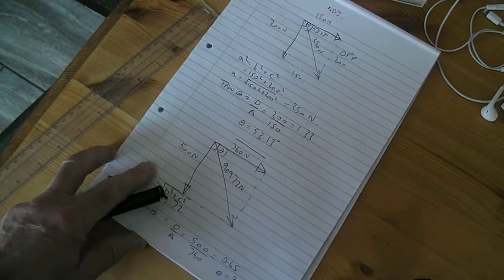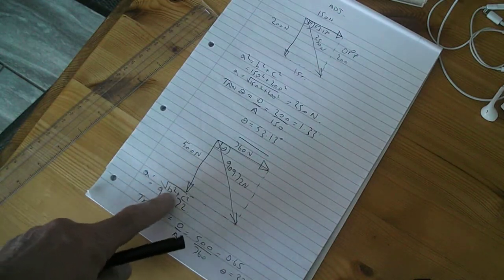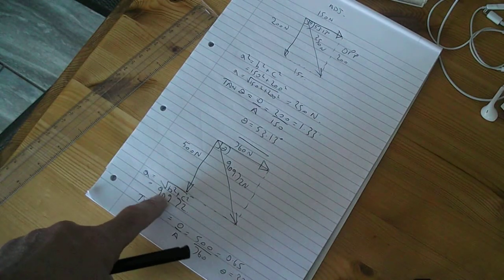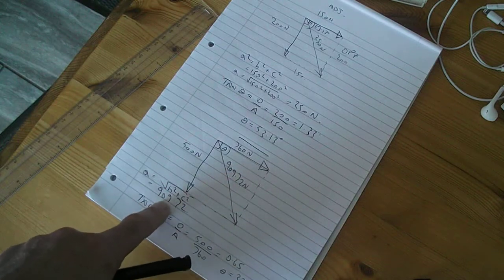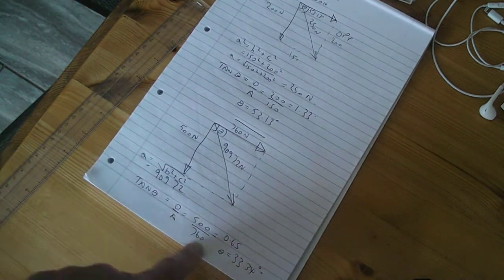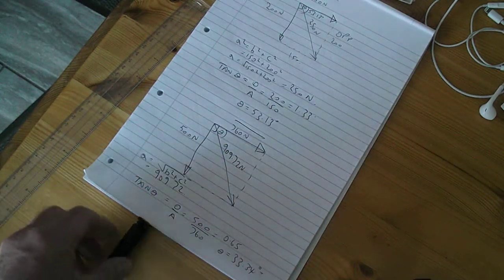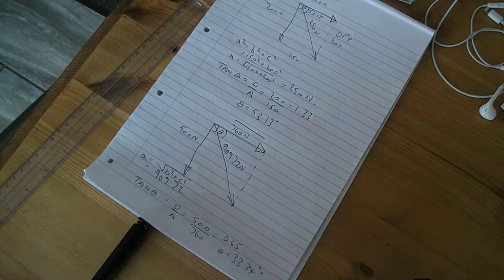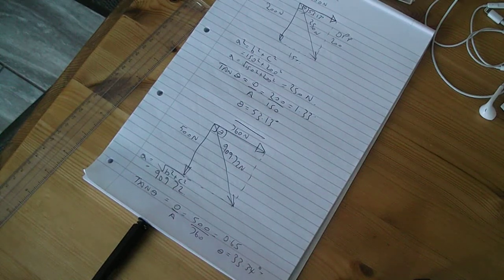Okay, so there we are. We found out the magnitude of the resultant force, and we found out the angle of the direction of that force. So we've worked out what we call the resultant force.